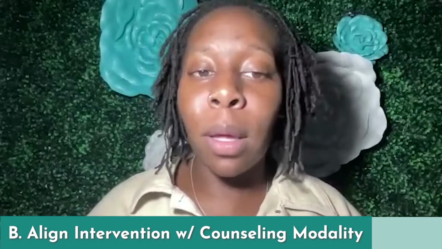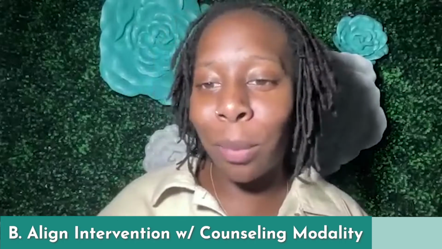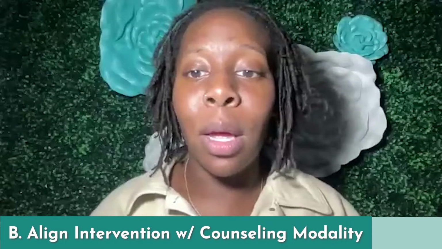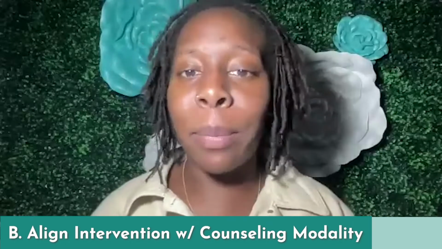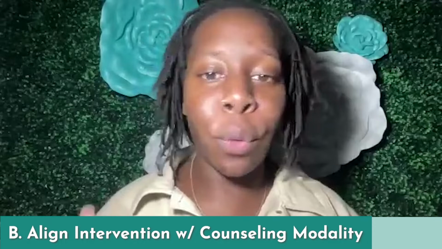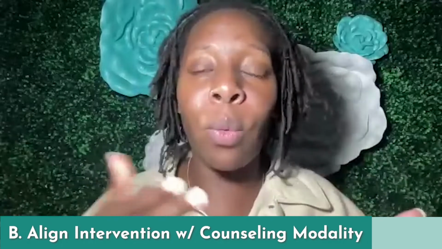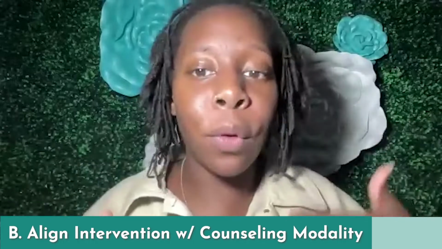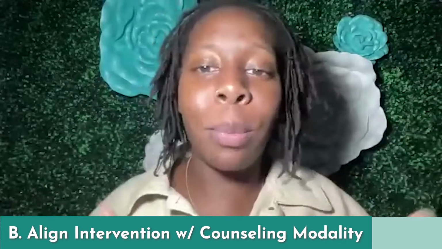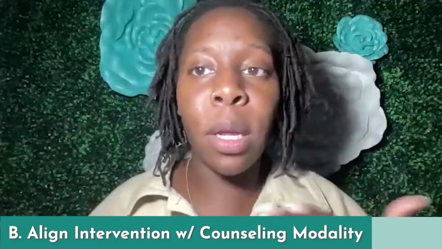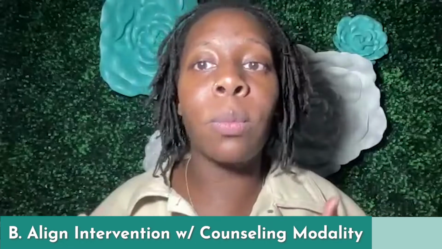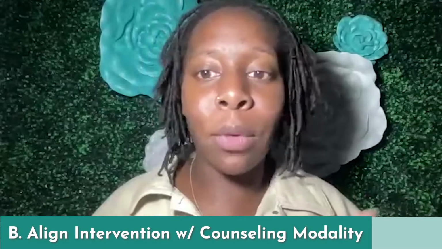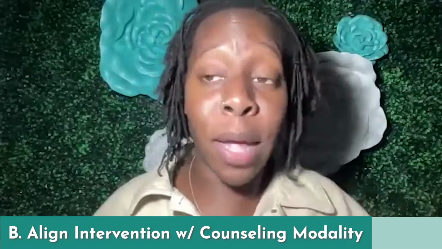When working with a couple, you may not necessarily use EMDR. When working with families, you may not necessarily use Gottman, right? Because Gottman is used for couples. The list goes on, so just know which modality will work best with which clientele type. If you're working with a couple, you're going to use couples-based modalities. If you're working with an individual, you're going to use individual-based modalities. If you're working with a family, you're going to use family modalities. And if you're working with a group, you're going to use group therapy modalities.